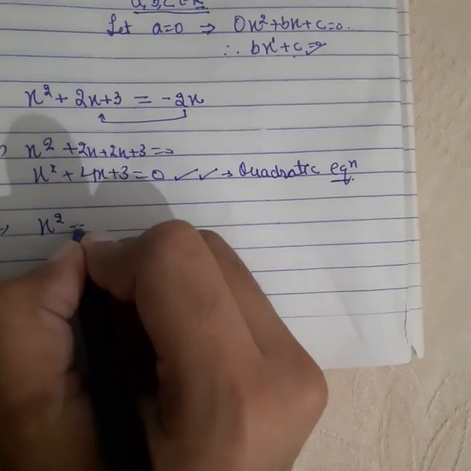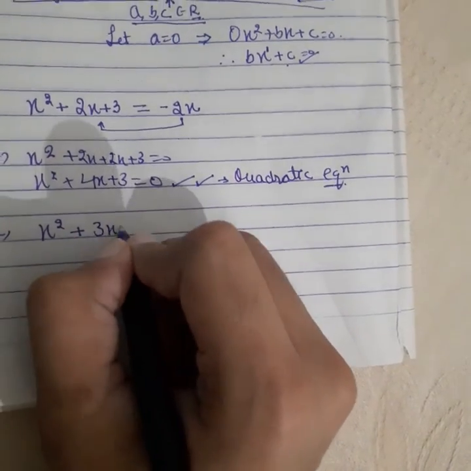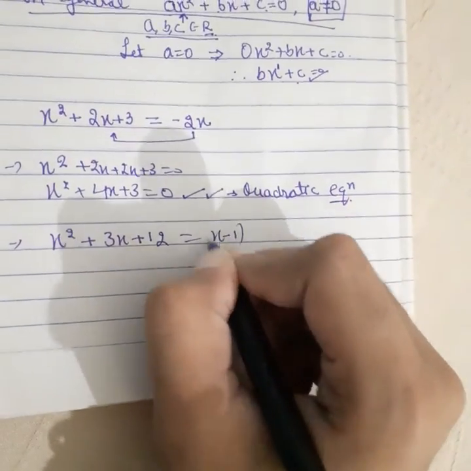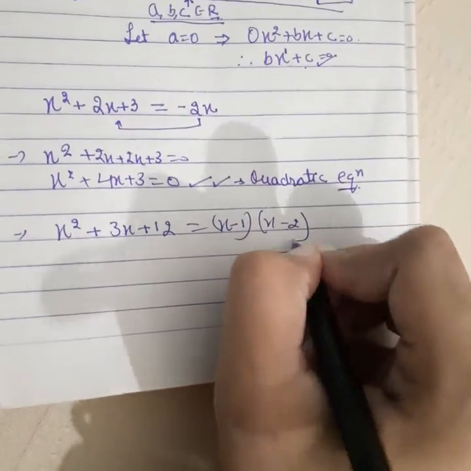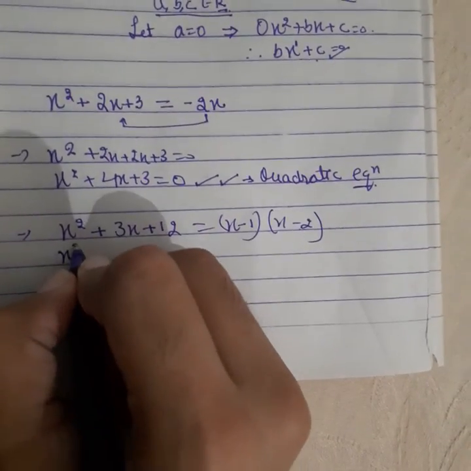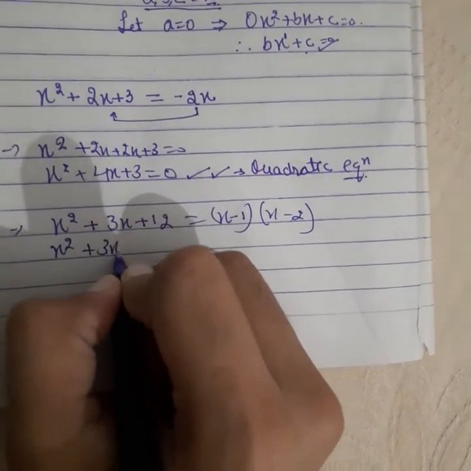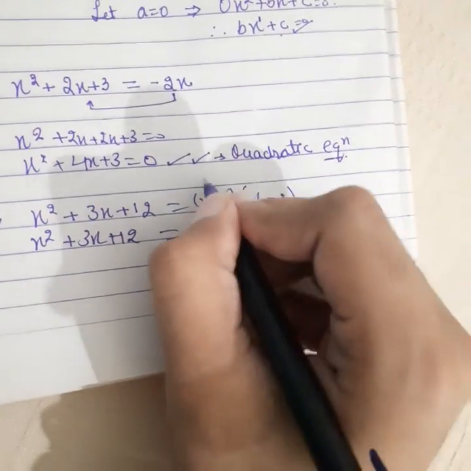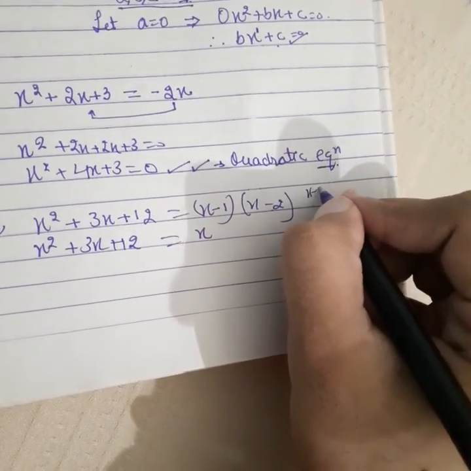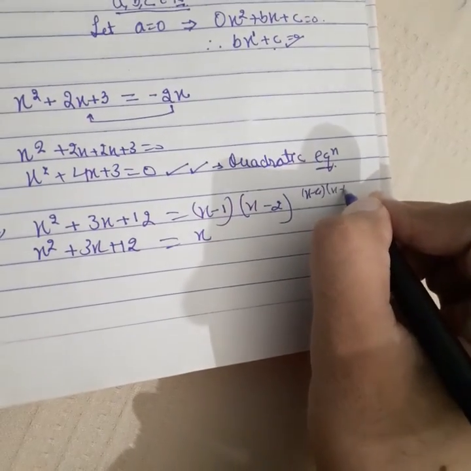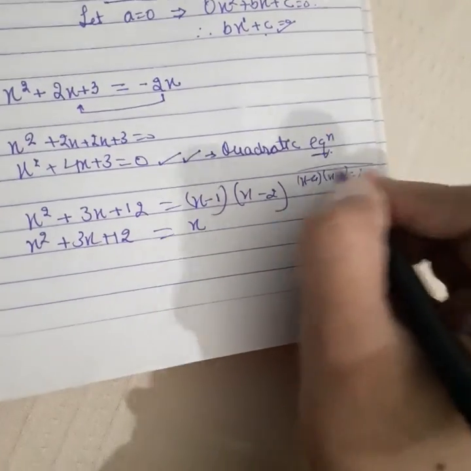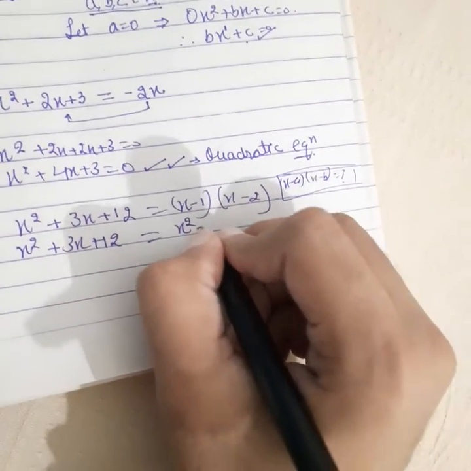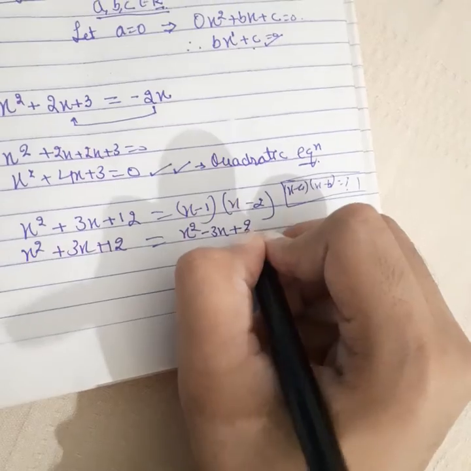x square plus 3x plus 12 is equal to x minus 1 into x minus 2. You can solve it. Left hand side will remain as it is, x square plus 3x plus 12, and right hand side will become, as you know, the formula of x minus a into x minus b. So with this formula you can solve this, this becomes x square minus 3x plus 2.